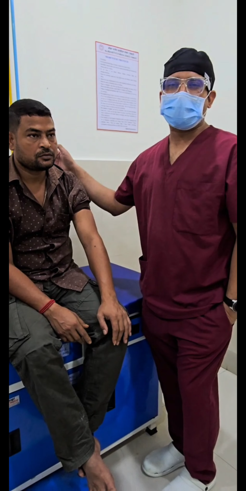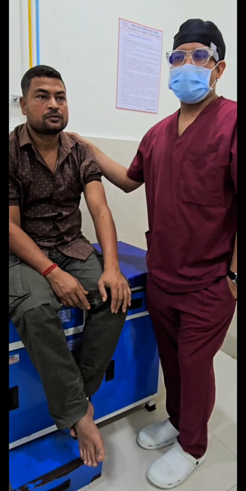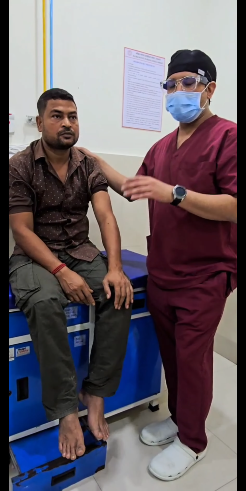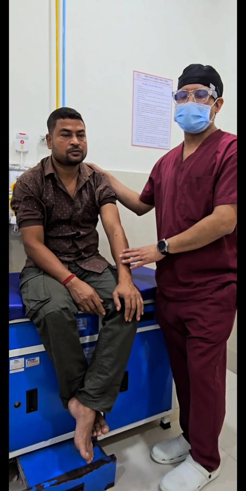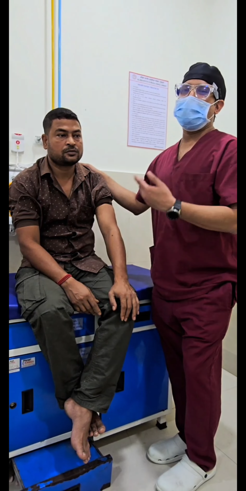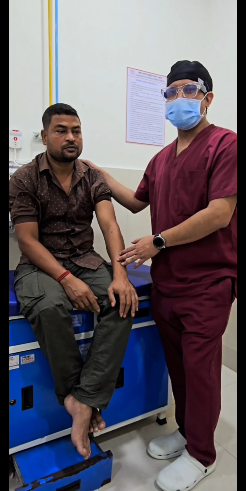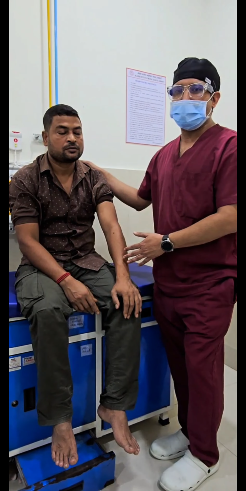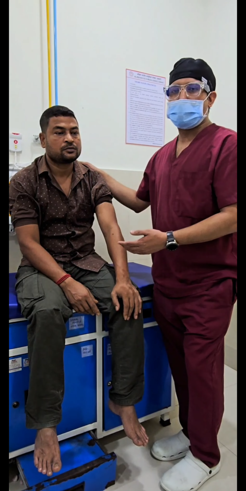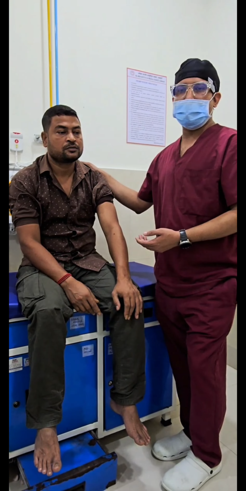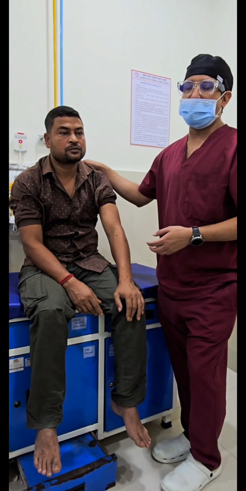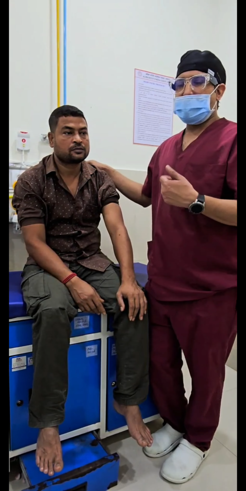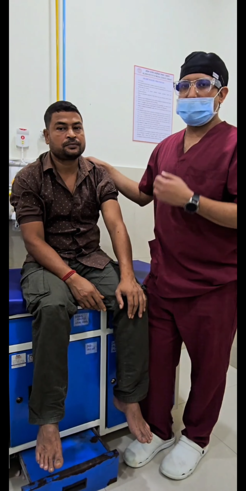So what are the treatment modalities? In the acute phase, usually we ask the patient to avoid overuse of the forearm extensor muscles, right? So we'll ask the patient to take rest for some days and give some anti-inflammatories. Usually most of the patients respond very well to restriction of certain type of movements, and they respond to anti-inflammatories.